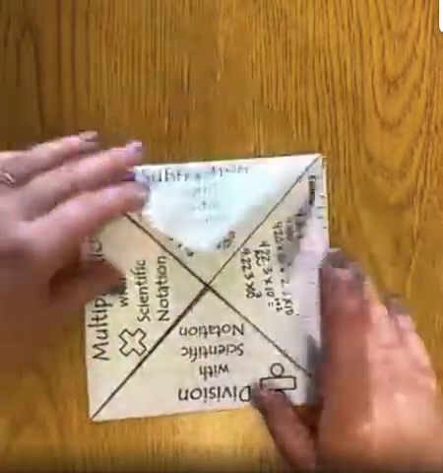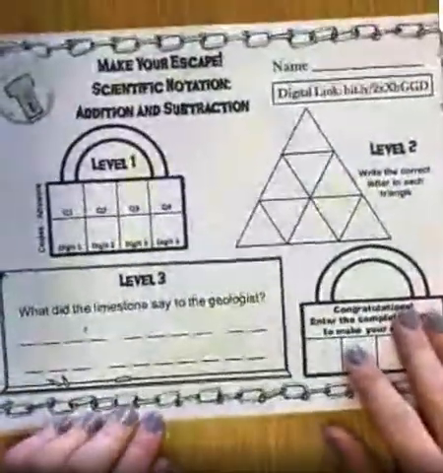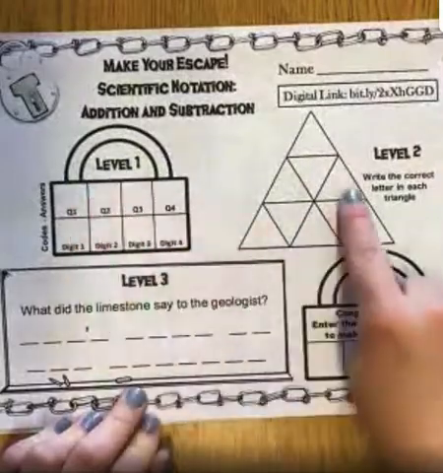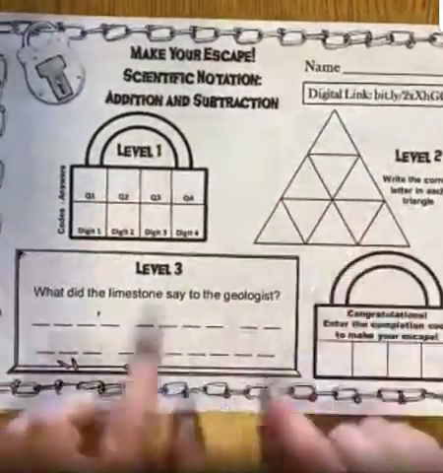Thank you for watching. Now I want you to complete those notes if you haven't already done so. After you've completed those notes, you're going to be doing an escape room activity. You're going to be working with this sheet. You need to do each level in order. So you're doing level 1, then level 2, then level 3.